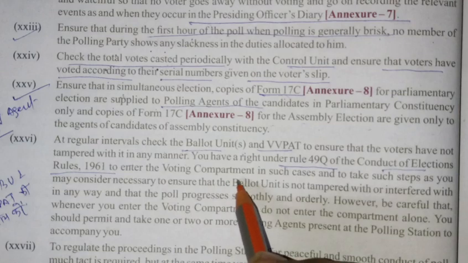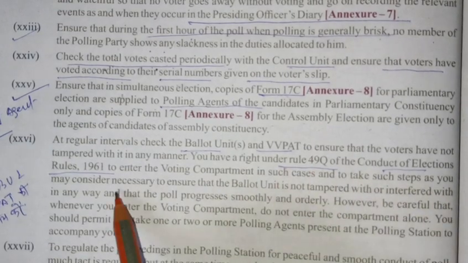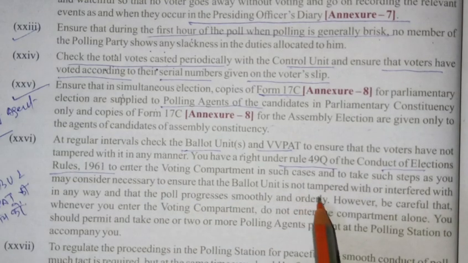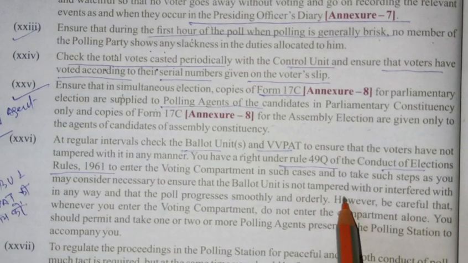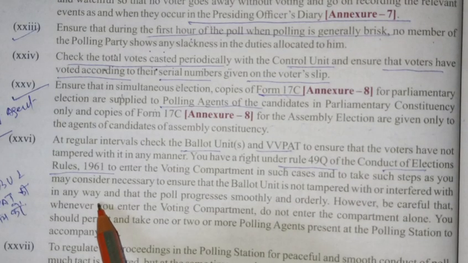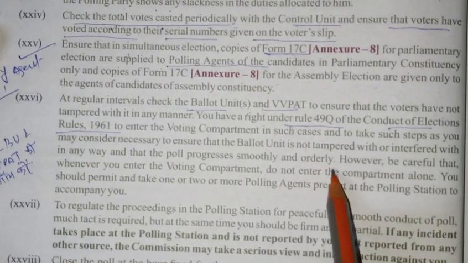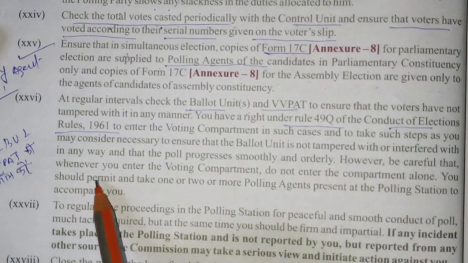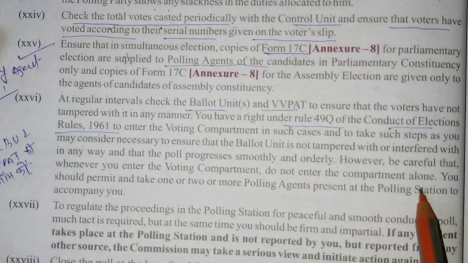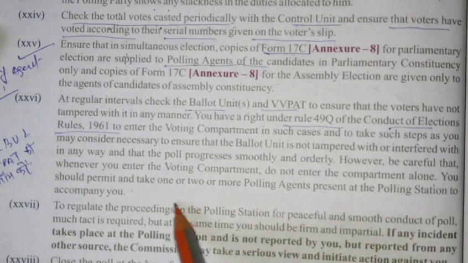You have a right under Rule 49Q of the Conduct of Elections Rules 1961 to enter the voting compartment in such cases and to take such steps as you may consider necessary to ensure that the ballot unit is not tampered with or interfered with in any way, and the poll progresses smoothly and in an orderly manner. However, be careful that whenever you enter the voting compartment, don't enter the compartment alone. You should permit and take one or two or more polling agents.